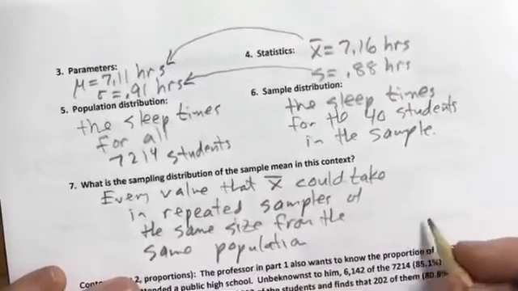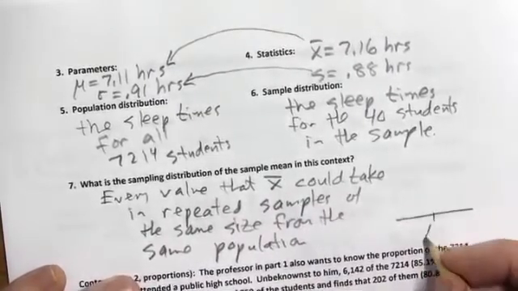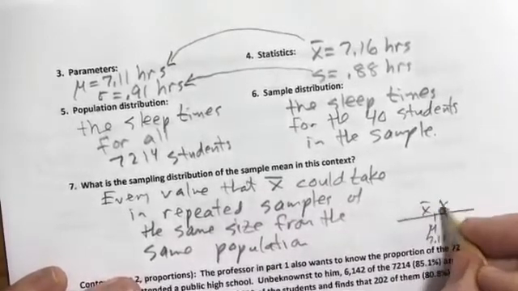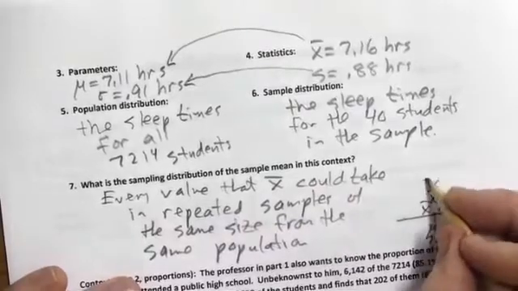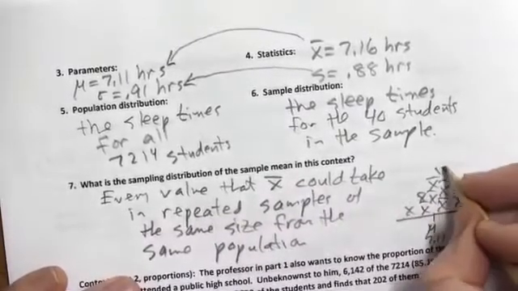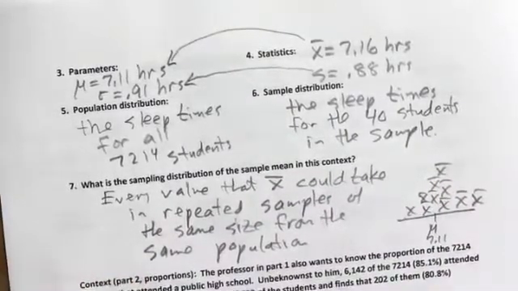Okay, so we've got a mu, which in this case is 7.11. So here's our mu, 7.11. The sampling distribution is every value X bar could take. If we took many, many samples, every value X bar could possibly take. So this family of X bars is what we call a sampling distribution, okay?